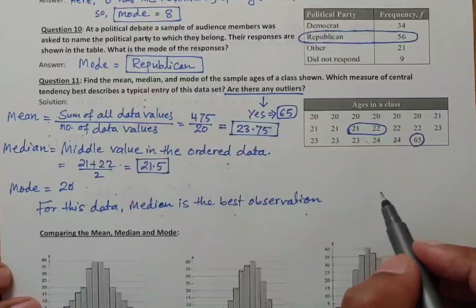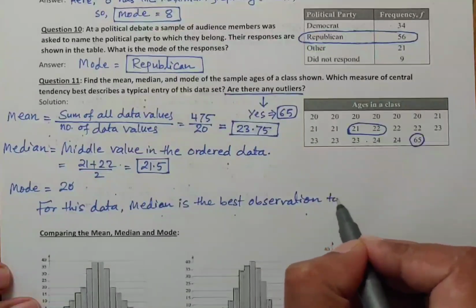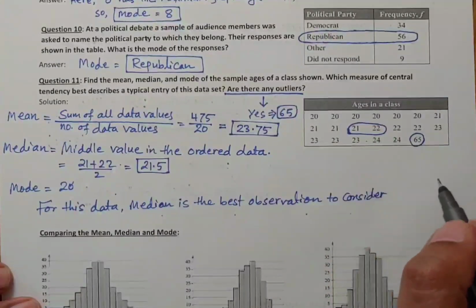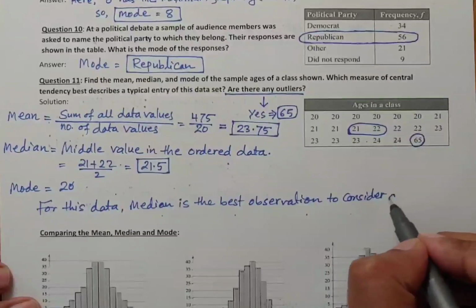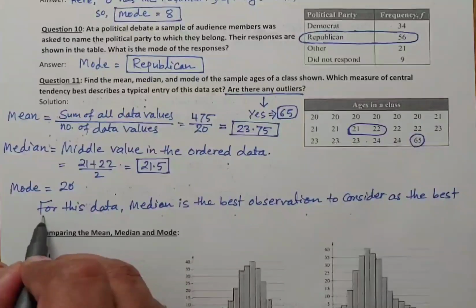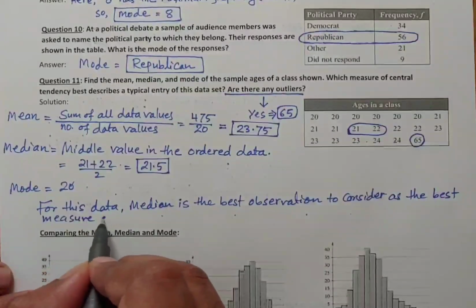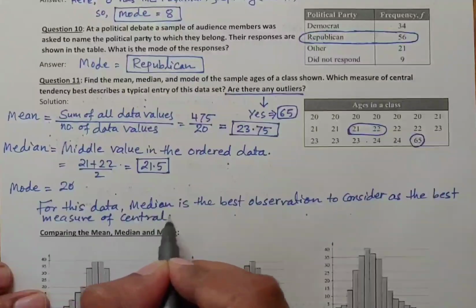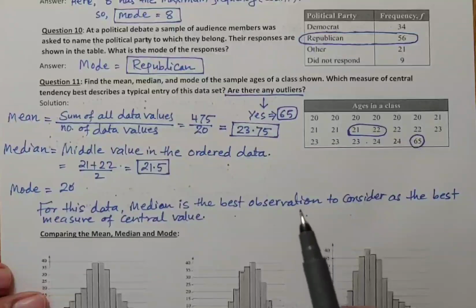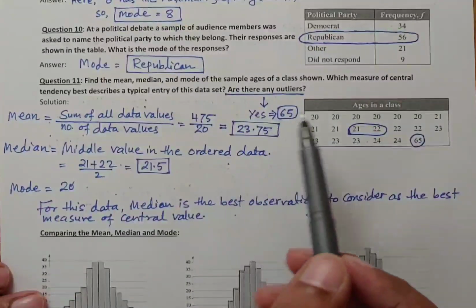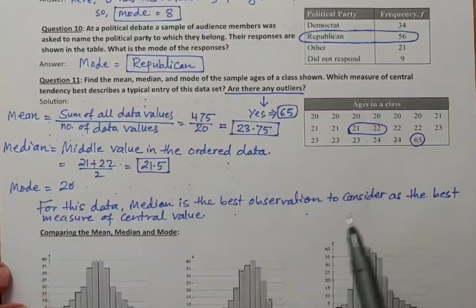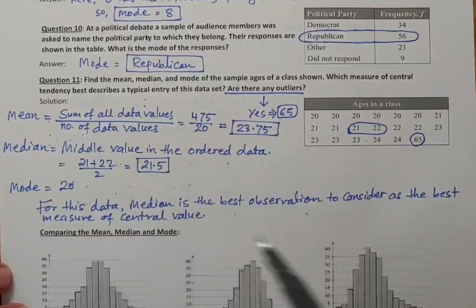Median is the best observation to consider as the best measure of central value. Okay, so not mean because there is an outlier, not mode because mode is the first few entries. So the median represents the best observation to count the central value.